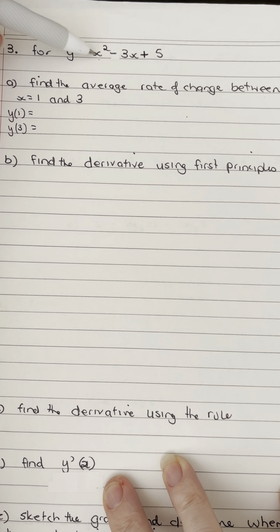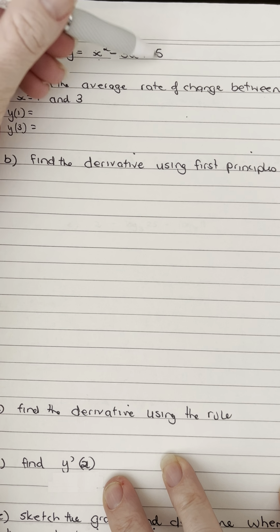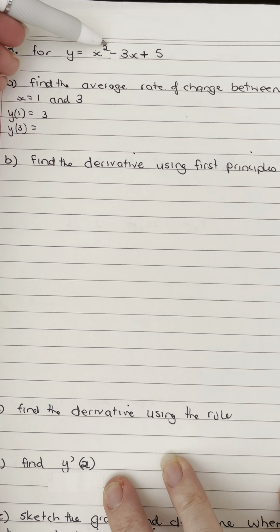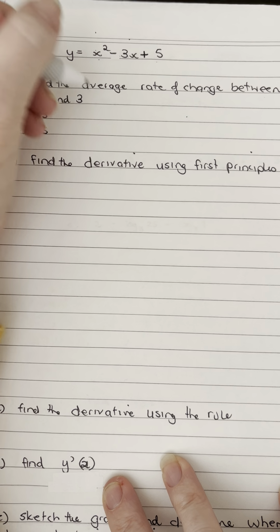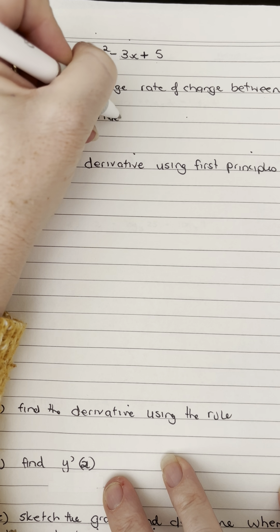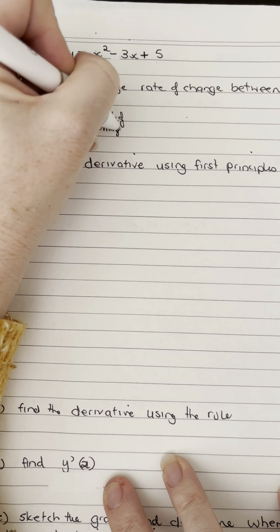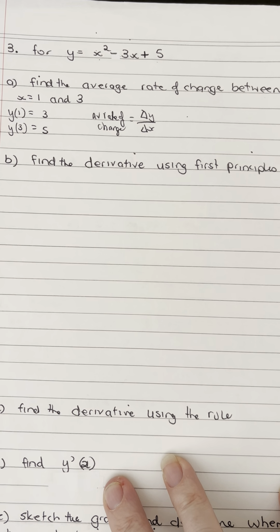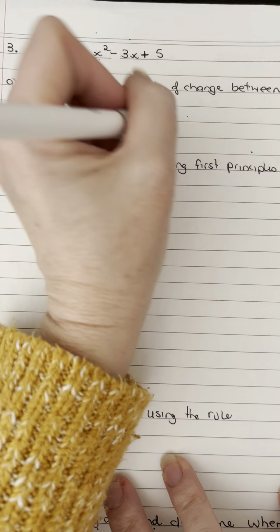So when x is equal to 1, 1 squared is 1, minus 3 is negative 2, plus 5 is going to be 3. And then if it's 3, we've got 3 squared is 9, take away 9, plus 5 is 5. So then when we're doing our average rate of change, it's going to be our change in y over change in x, or you might write that as y2 minus y1 over x2 minus x1.